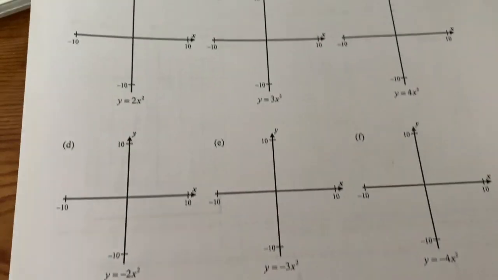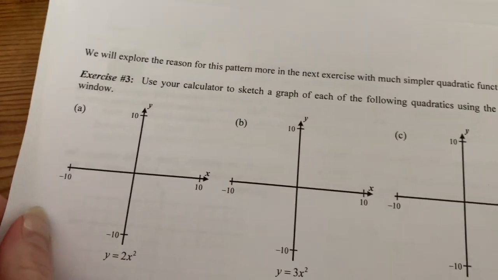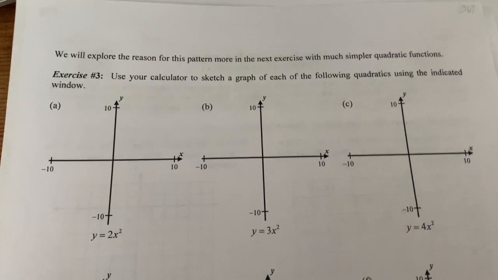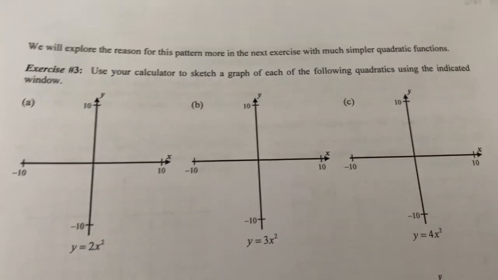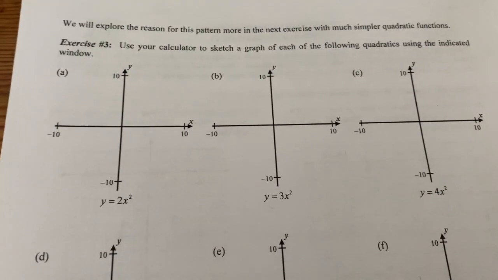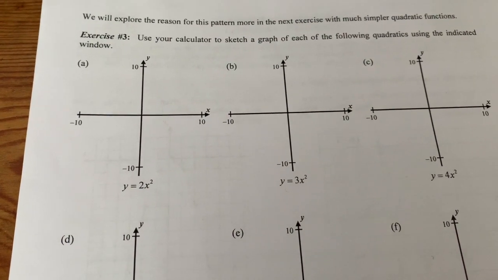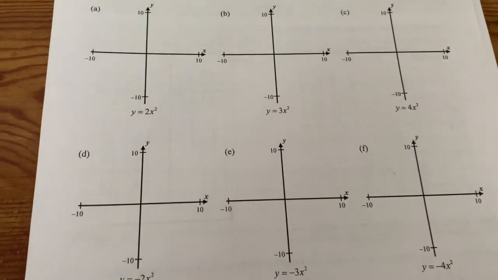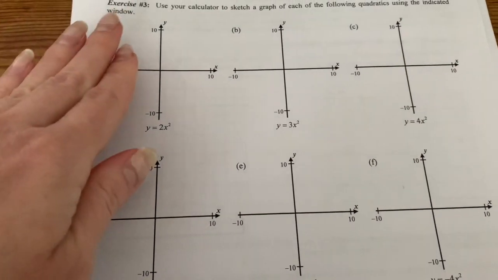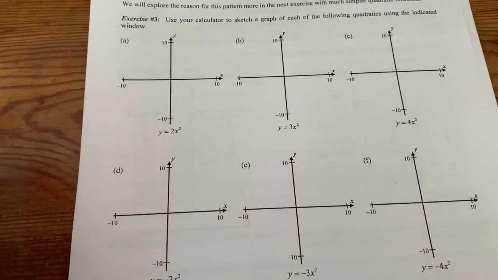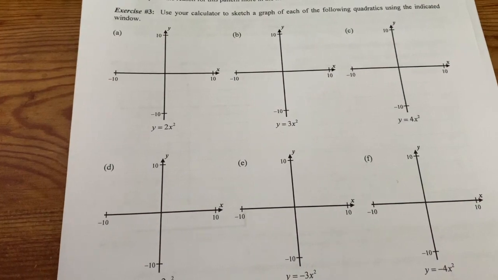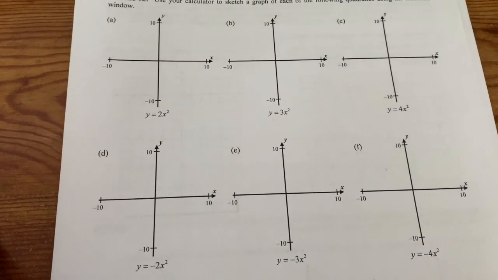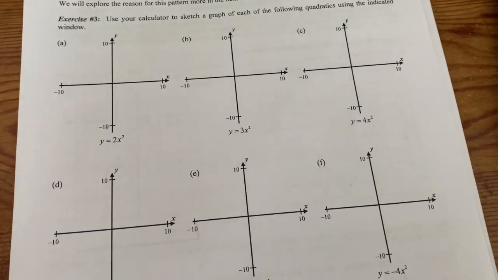So let's move on. We're going to explore the reason for this pattern more in the next exercise with much simpler quadratic functions. We're going to use the calculator to sketch a graph of each of these using the indicated window. I'm going to have you pause, sketch these yourself, then unpause and see if you did them accurately.